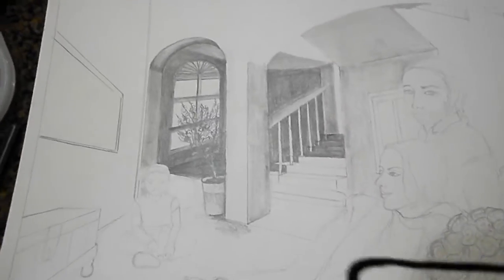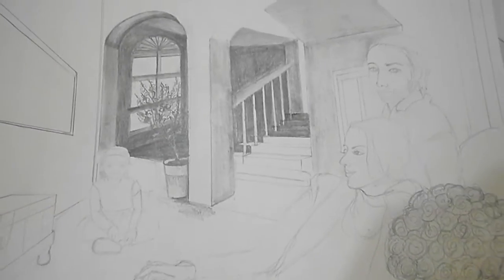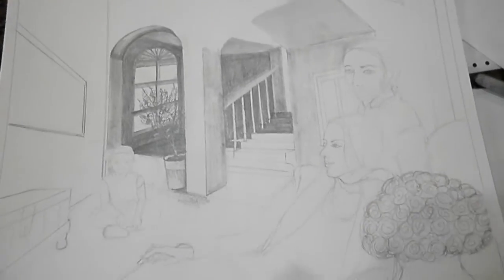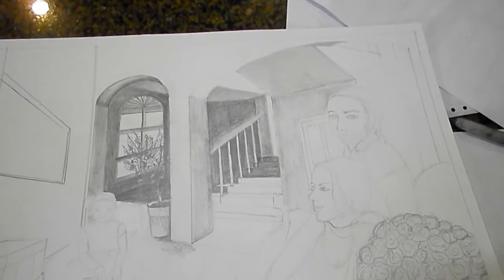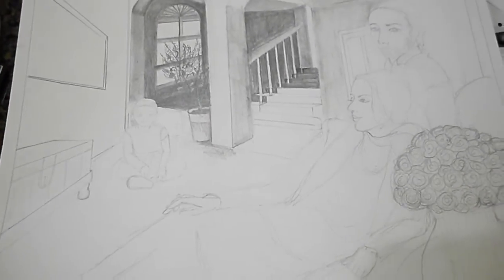This is the progress I've made on my work so far. I've shaded the background and I haven't touched the foreground yet. Once I have my background in, I'll start shading my foreground.